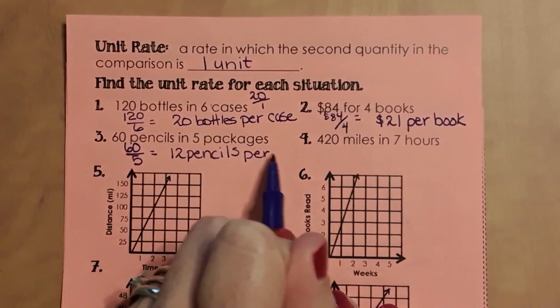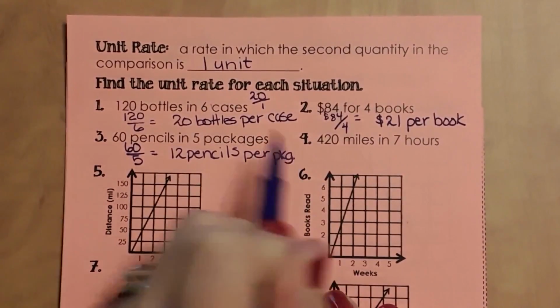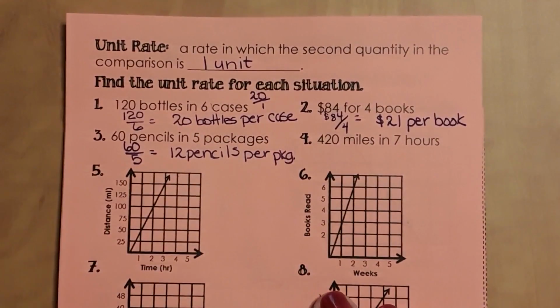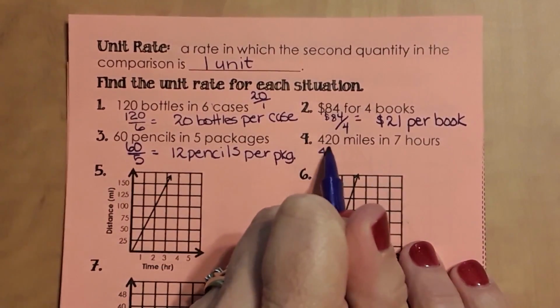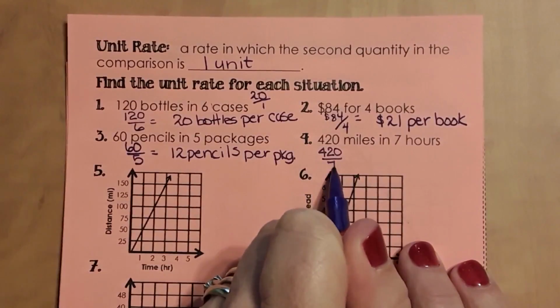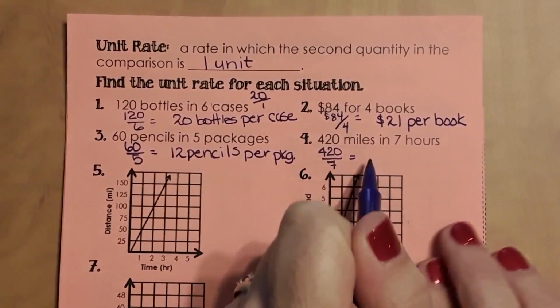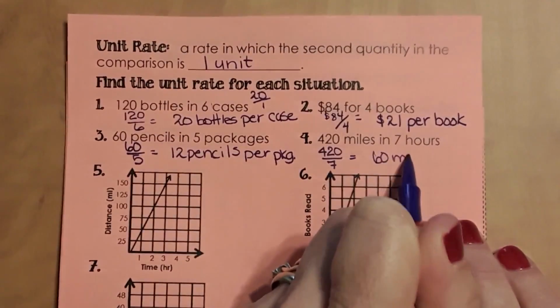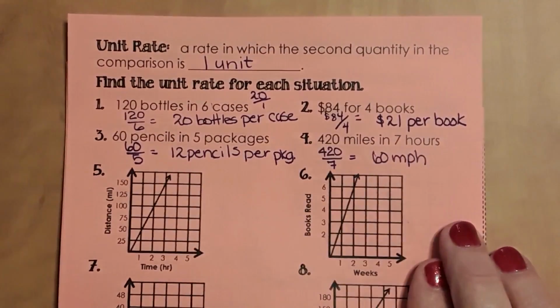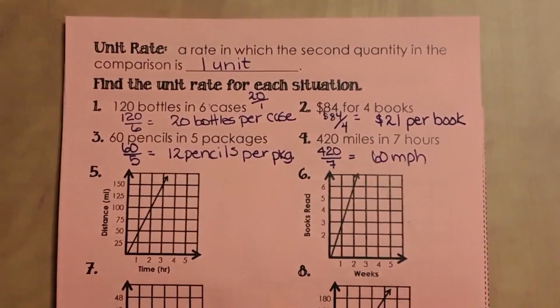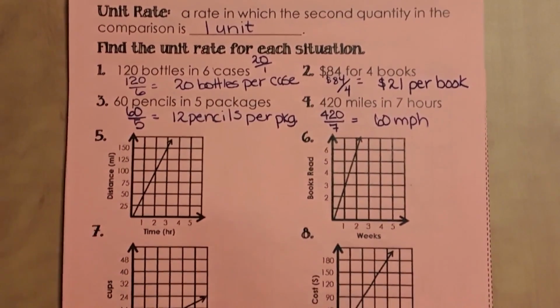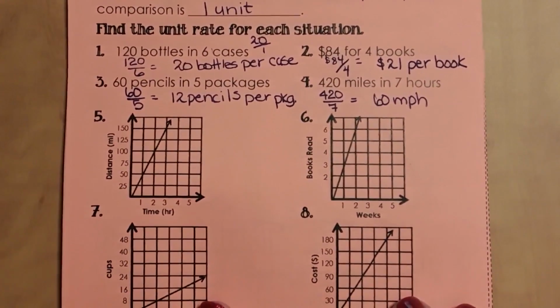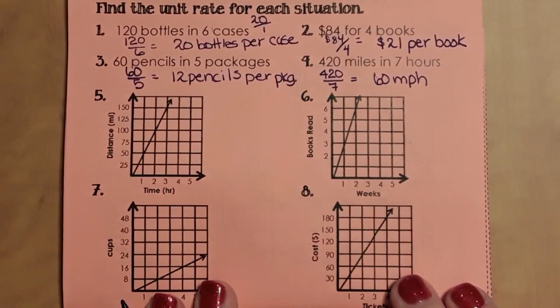The last one, 420 miles in 7 hours. We want to know how many miles can we go in 1 hour. So 420 divided by 7 is 60 miles per hour. All right. We're doing that with number sentences. Now we're going to go and look at graphs.